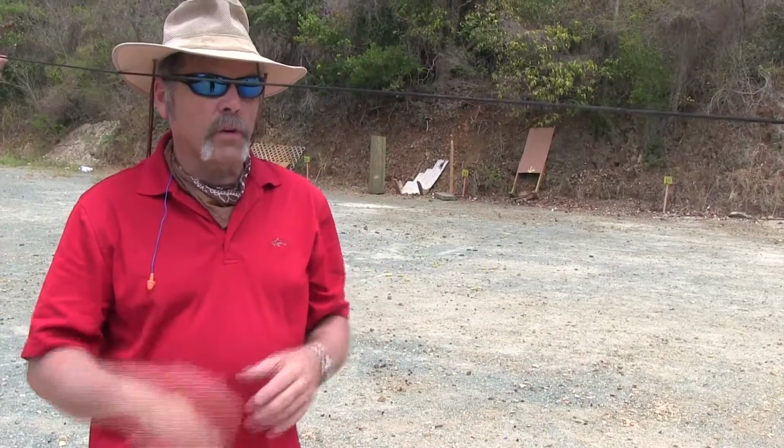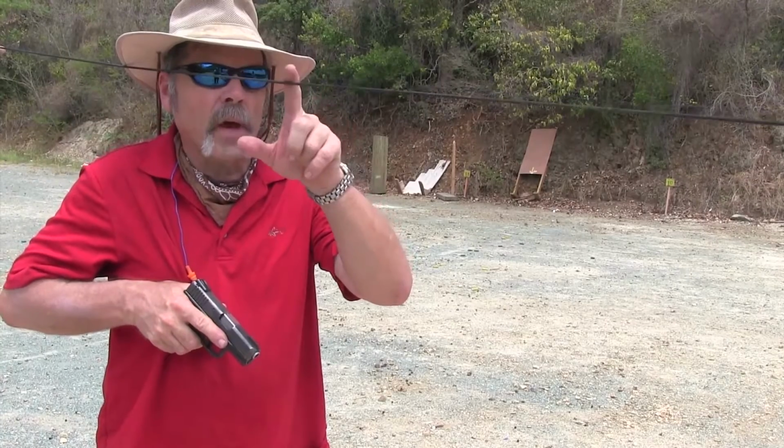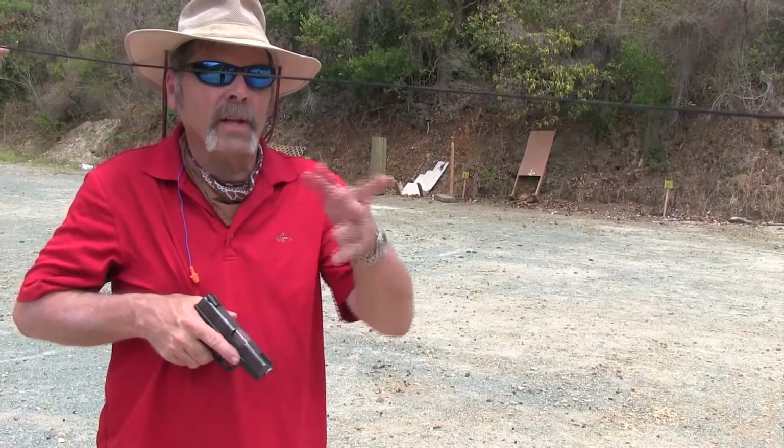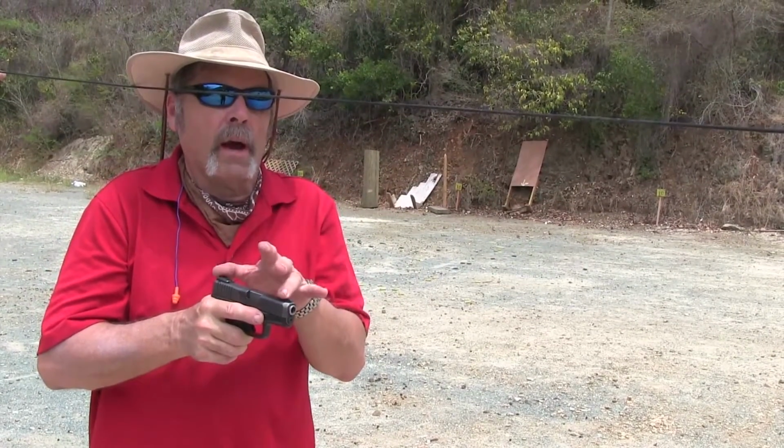Now all I have to do is draw the pistol and get the sights to interrupt this line. If the sights interrupt this line, the sights are going to be pointing where I want to put the bullet. So I'm going to draw the pistol and drive it out. Even though the gun's fairly indexed on the person, I want better indexing. I want the sights to tell me that yes, the gun is very nicely indexed on the target.